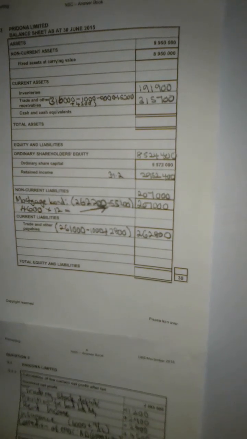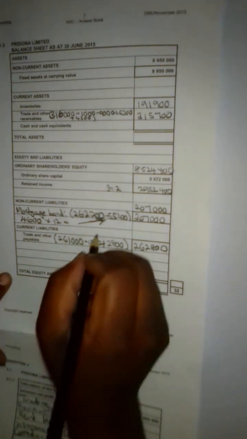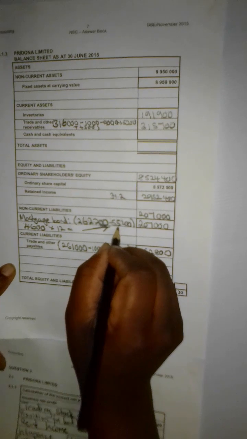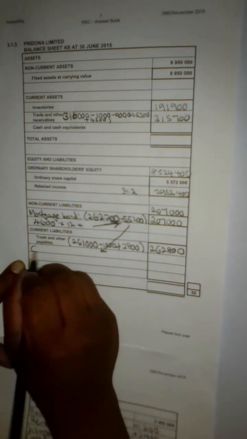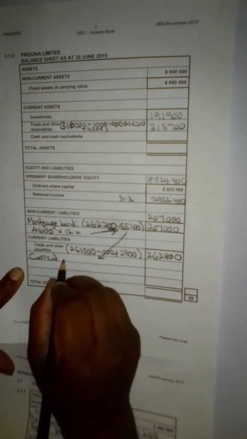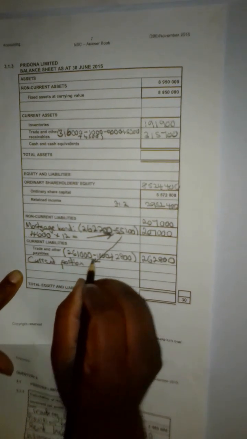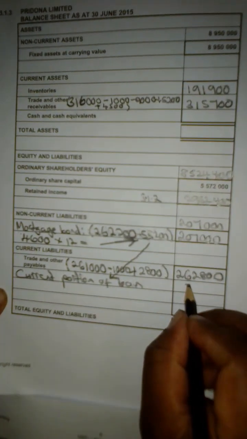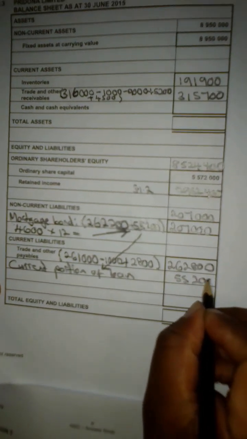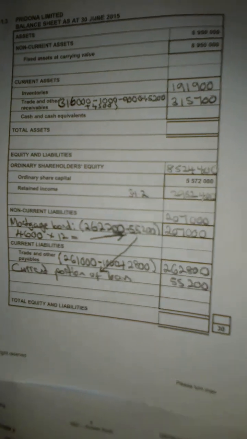We have got also the current portion of the loan. This amount here, the 55,200, we will take it here. Current portion of loan, 55,200. Okay, what else do we have?